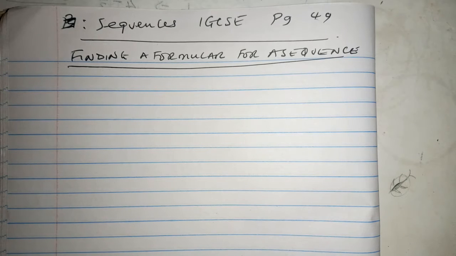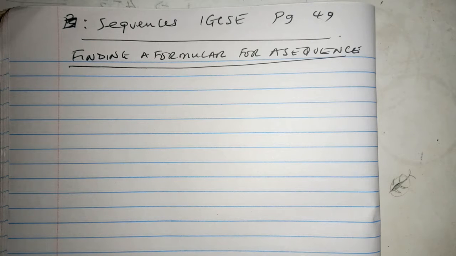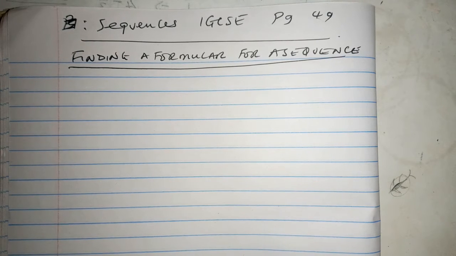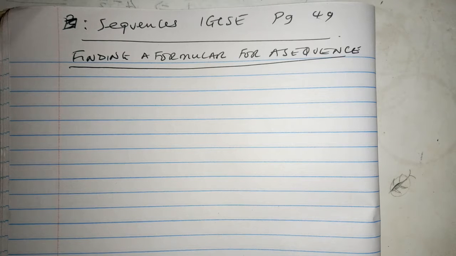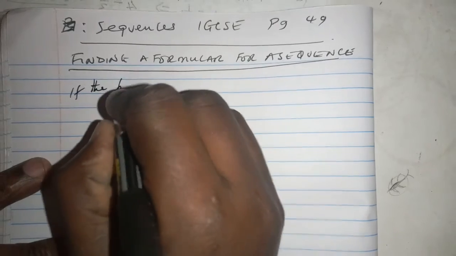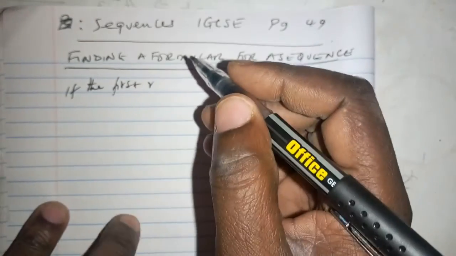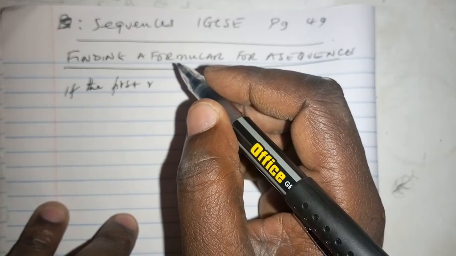If you look at the key point on page 50: remember when we talked about differences, row 1, row 2, row 3.